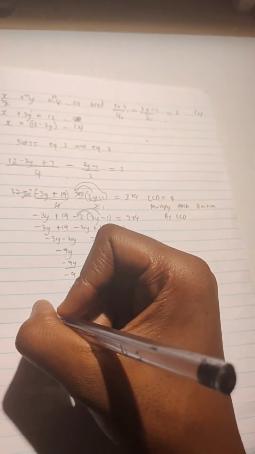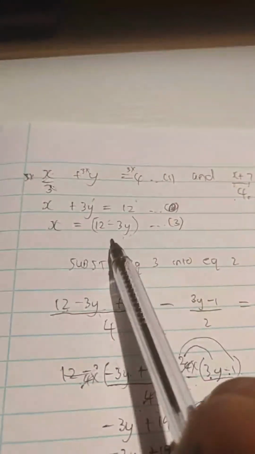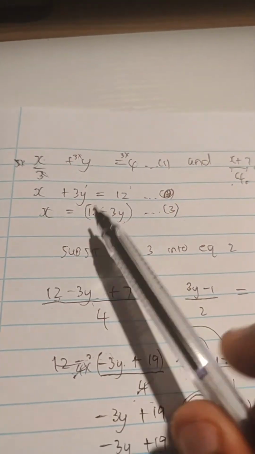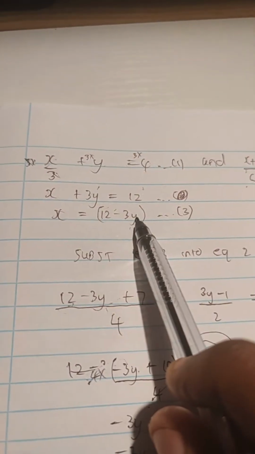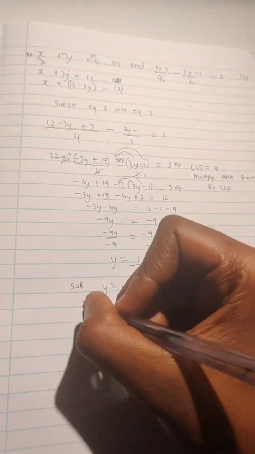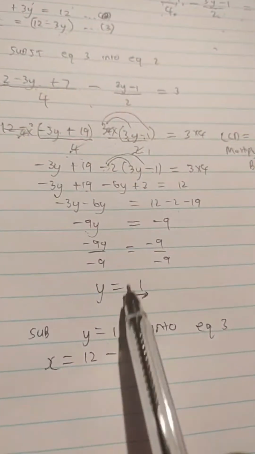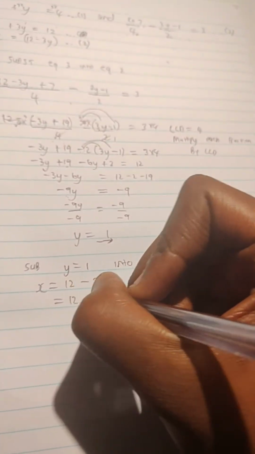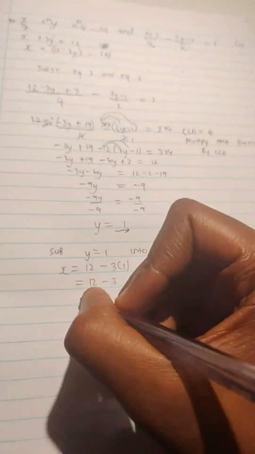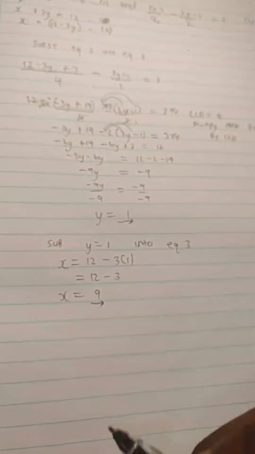Then we can go ahead and sub our y is equal to 1 into which equation? The one that we prepared, which is equation 3. So we are going there into equation 3. We are going to take the y is equal to 1, go and sub it in the place of y. So we say x is equal to 12 minus, in the place of y, 1. 3 into 1. What is that? 12 minus 3 times 1 is 3. 12 minus 3 is 9. So x is equal to 9.